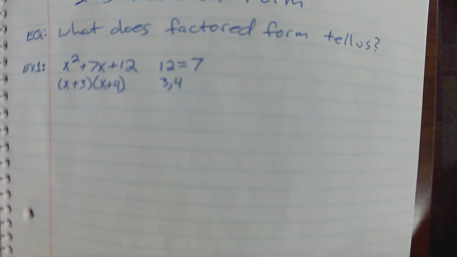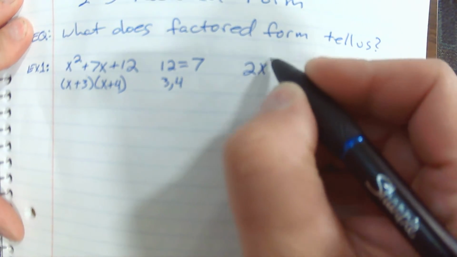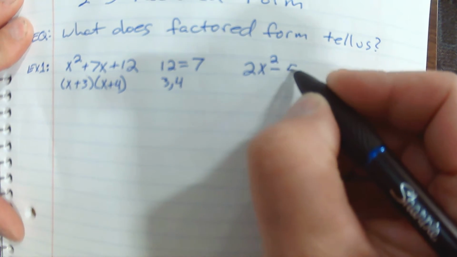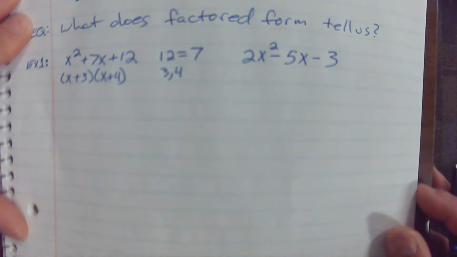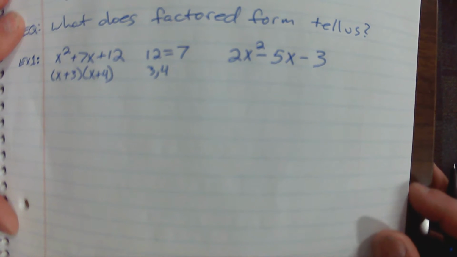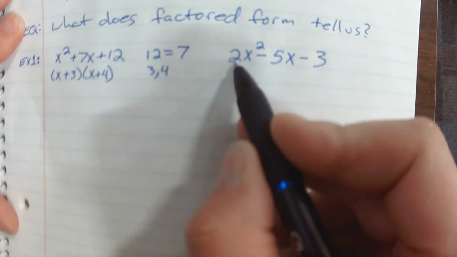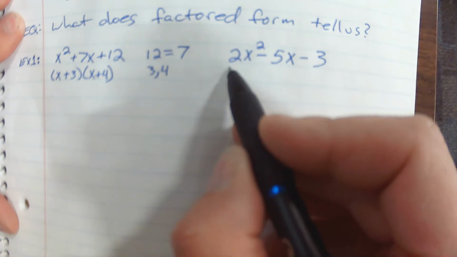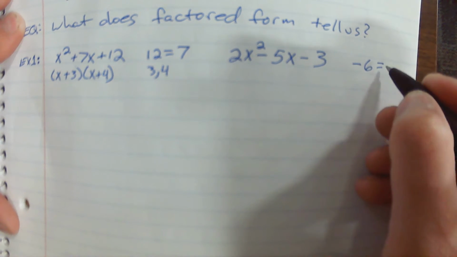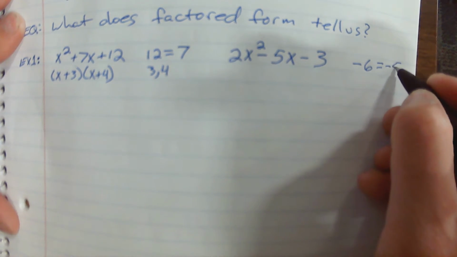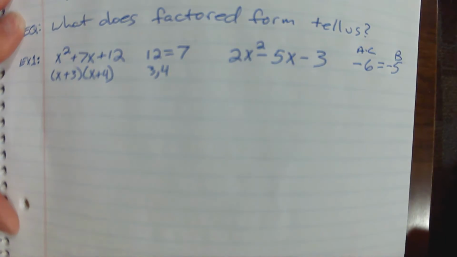Not too terribly difficult. We can make it one step harder. 2x squared minus 5x minus 3. This is only one step harder. It's not too bad. Remember, this is called the AC method because this is your A term and this is your C term. 2 times negative 3 is negative 6. So I need factors of negative 6 that equal my B term, which is negative 5. So this is A times C, and they need to equal my B term.